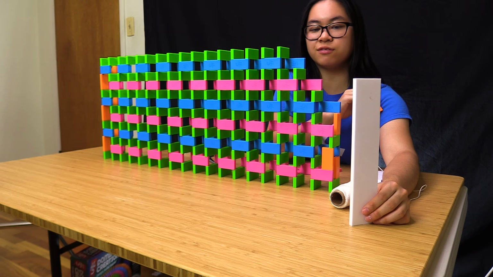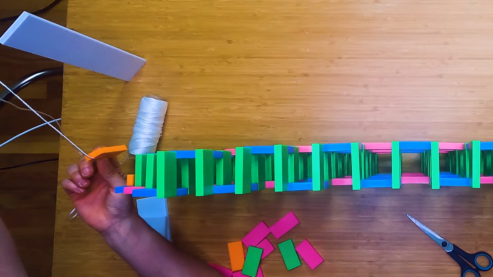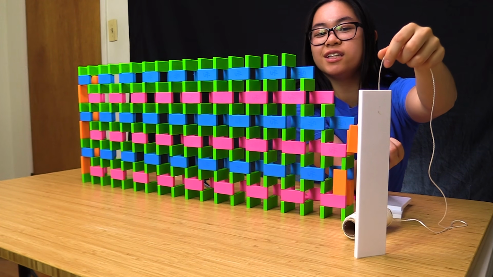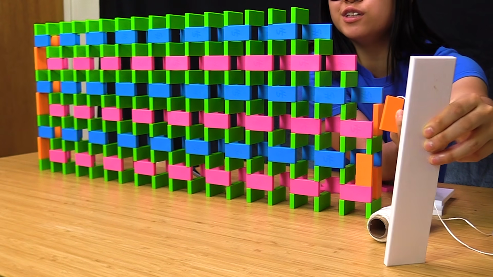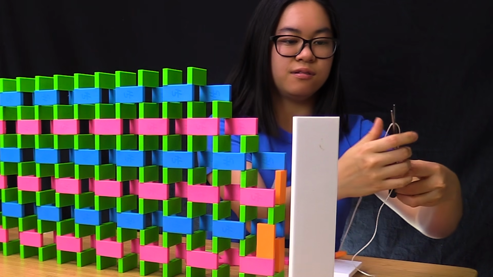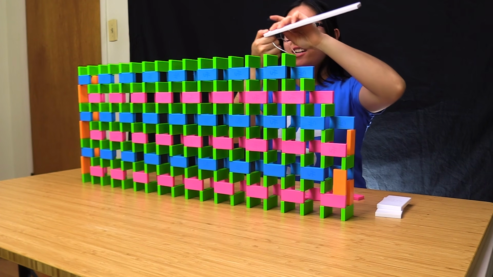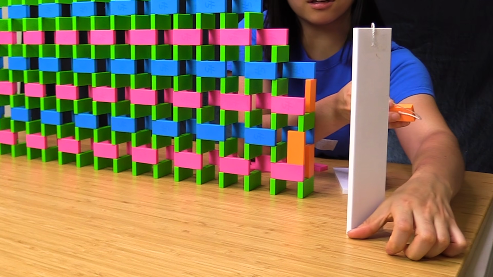I think I'm going to place this field starter right about here. In that case, the string needs to be a little bit longer than the distance because we want to leave some slack to make sure that there's enough room for this field starter to fully tip over. All right, cut it right here. And then we can tape the other end of the string to the field starter. And now we can just tape the domino like so.